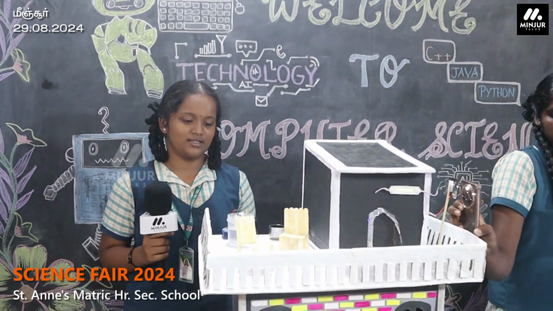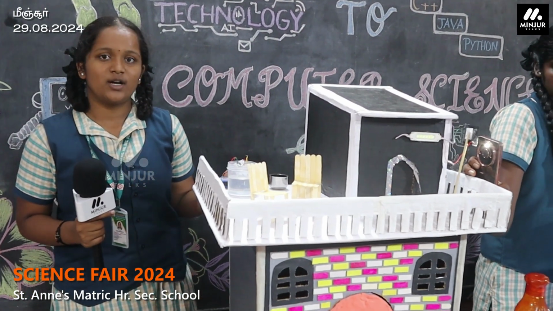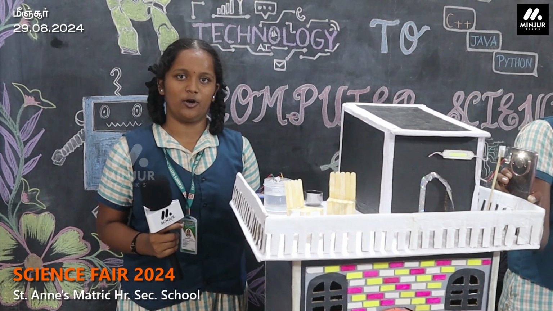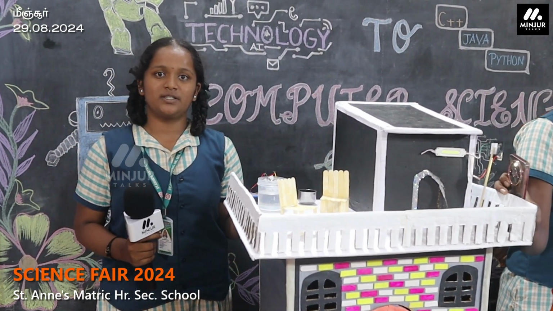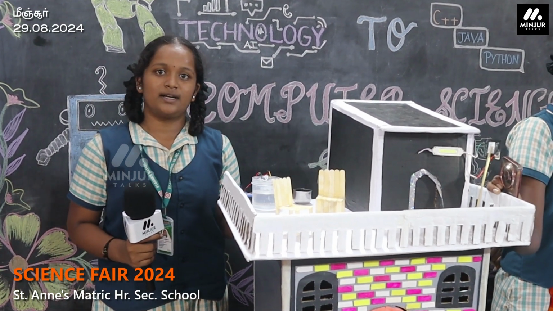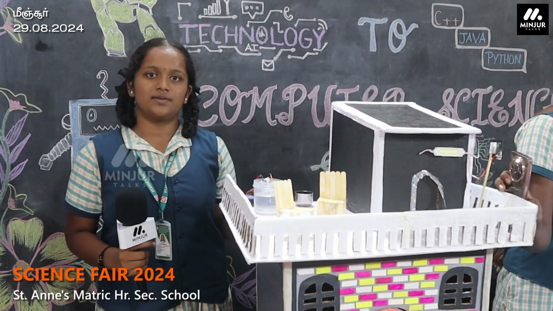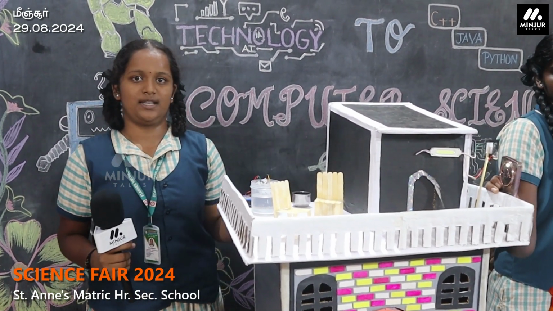The second one is the tank alarm system. It was designed to prevent water wastage by alerting the user when the tank is about to overflow. Our tank alarm system uses a buzzer placed within the tank. The buzzer detects the water flow. The triggering of the alarm alerts the user to turn off the motor switch easily.